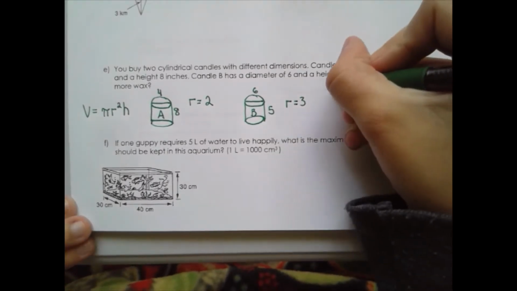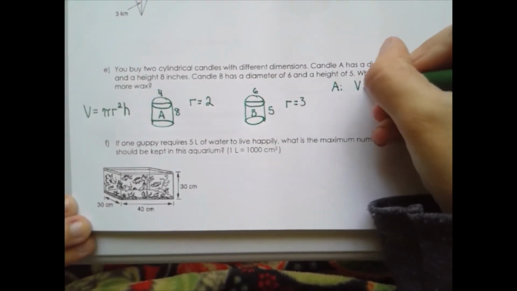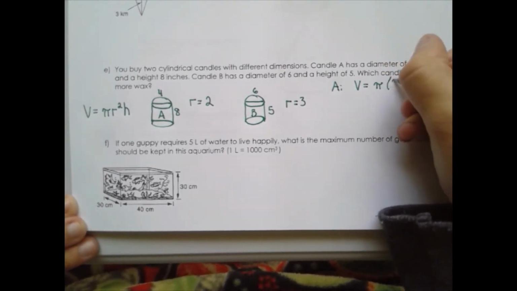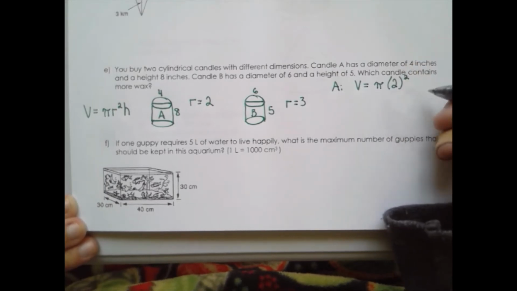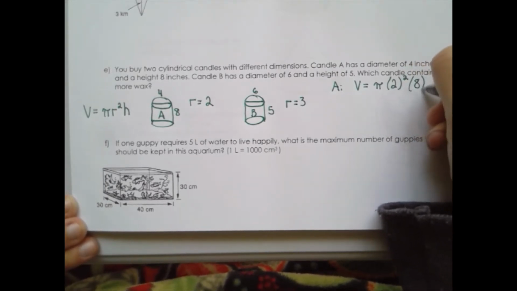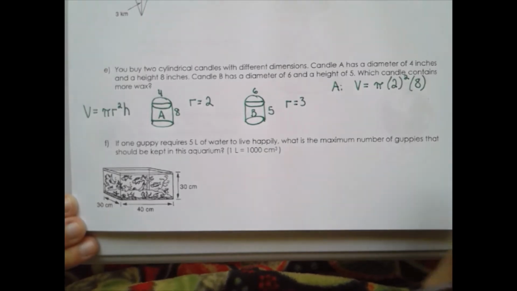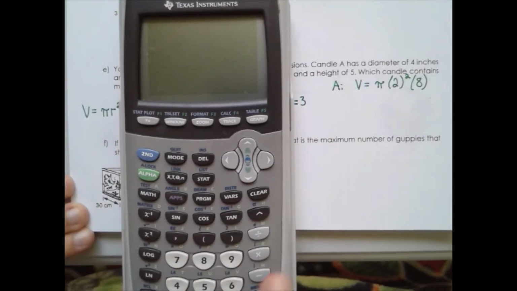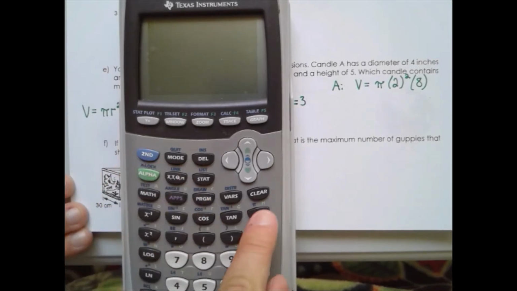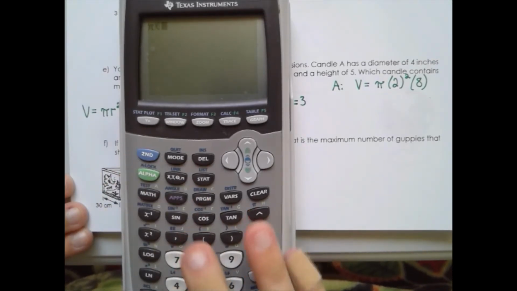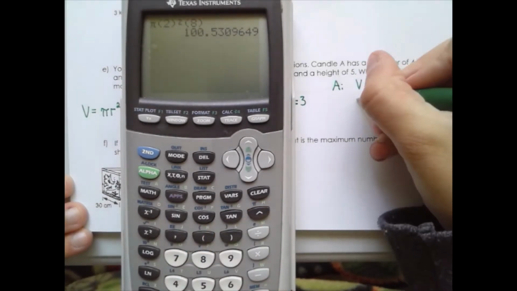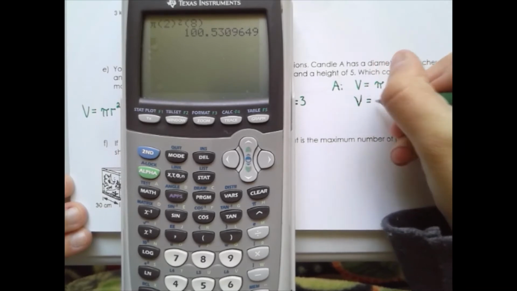So for A, our volume, pi doesn't change. Our radius is 2, and we square the radius, and then we multiply by our height. And I just put each of the things that I plug in parentheses. That's just something I always do. From there, I'm just going to type that into my calculator. So to get pi, we press second and then the little up arrow. So pi 2 squared times 8. So our volume for candle A is going to be 100.5.